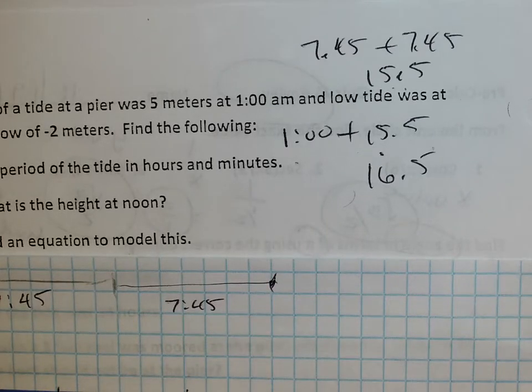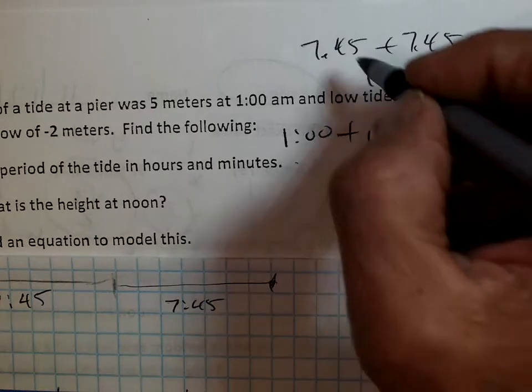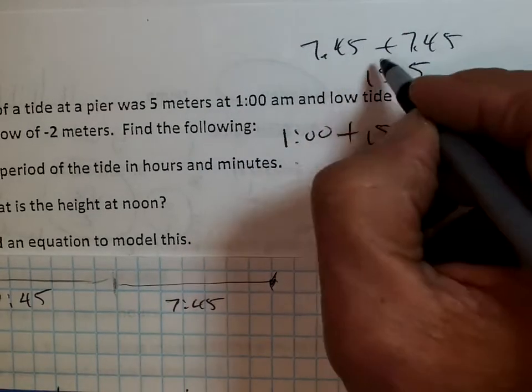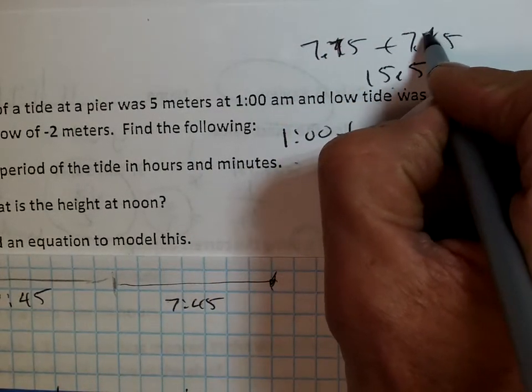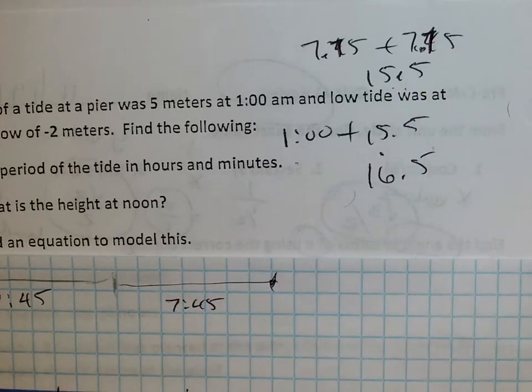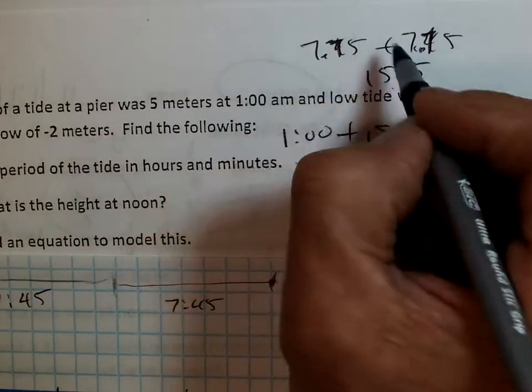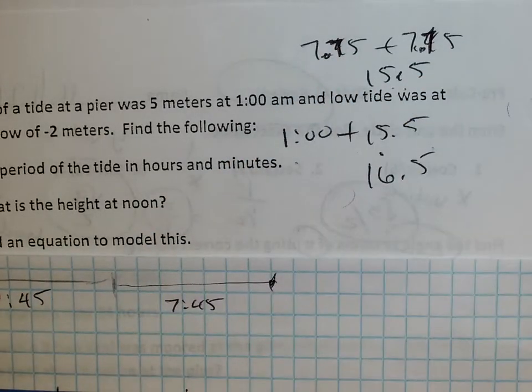7.45 plus 7.45 is what? 15 and a half. 15. It is? Yes? Well, I'm sorry, it's in decimals. It's 7.75, not 7.5. Thank you, Micaiah. Can you just stick to decimals then? Yeah. So 7.75 plus 7.75 makes 15.5.